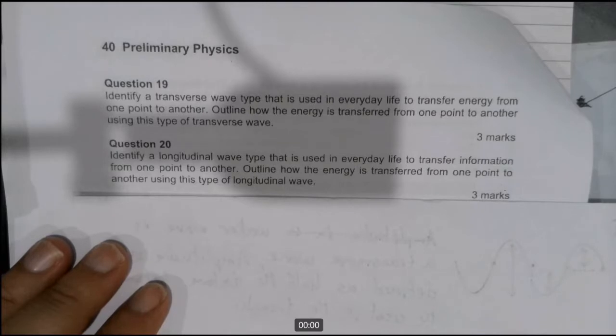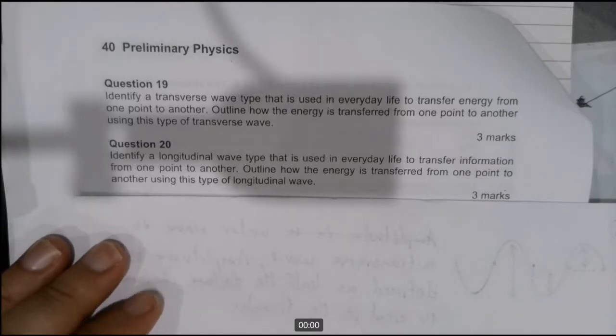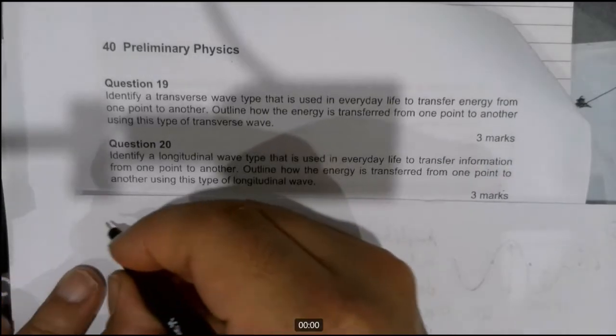Okay, this is question 20. I'll get you guys to have a go at this one. It says, identify a longitudinal wave type that is used in everyday life to transfer information from one point to another. Outline how the energy is transferred from one point to another using this type of longitudinal wave. Okay, so let's have a go at this one. 20.